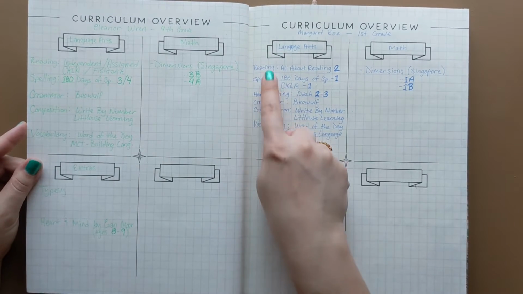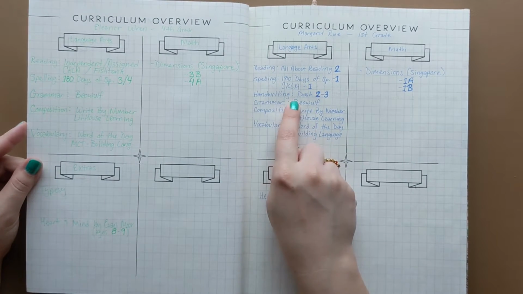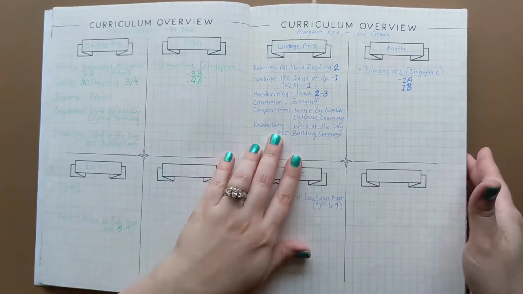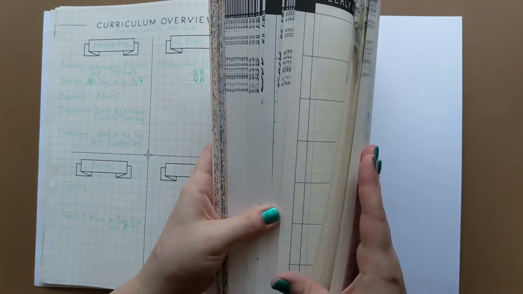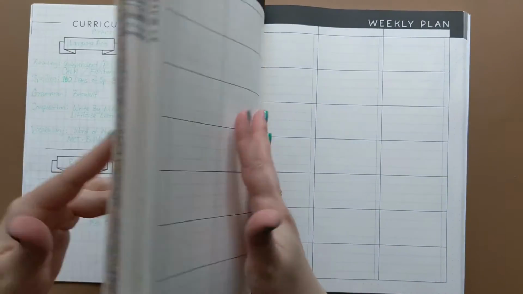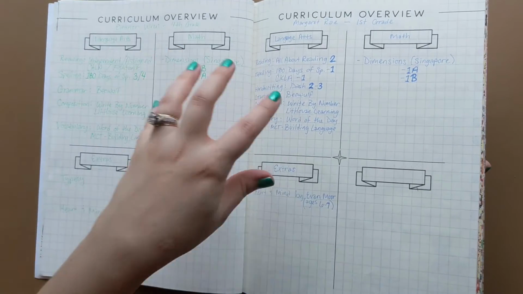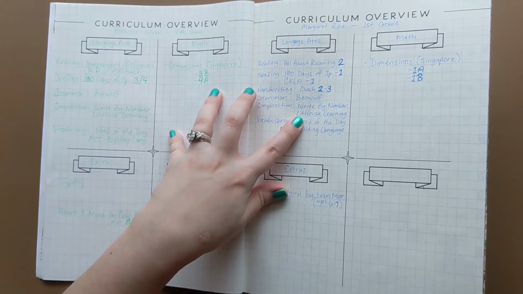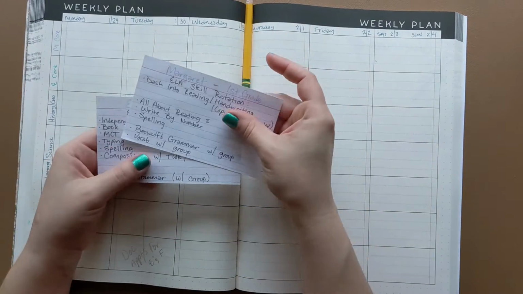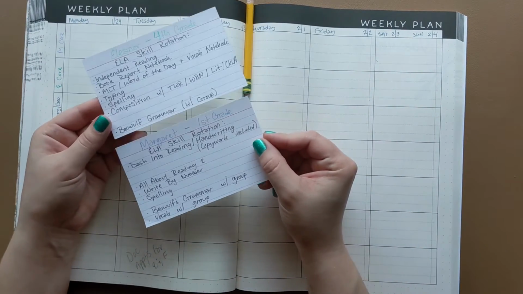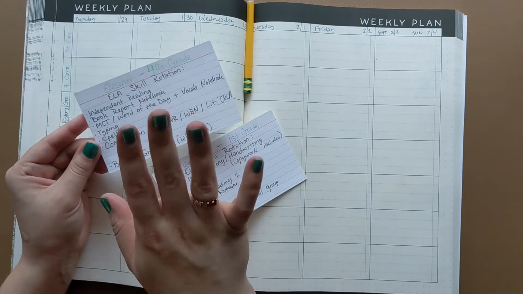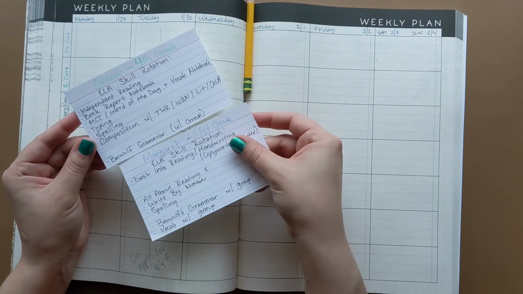And then for my 1st grader, I have reading, spelling, handwriting, grammar, composition, and then also vocabulary. Now, as I'm going through my planner and planning new weeks of lessons, I didn't really want to have to constantly come back to these and reference them. So I actually made myself these little cheat sheets. And these are probably going to be easier to show on camera. So just on index cards, I have a little cheat sheet for my 4th grader and my 1st grader.